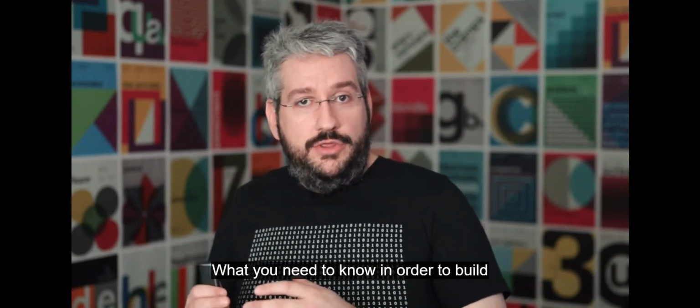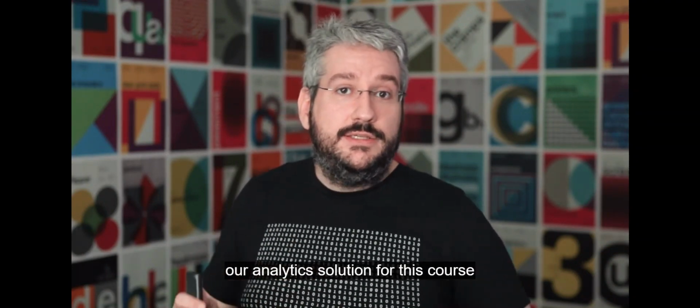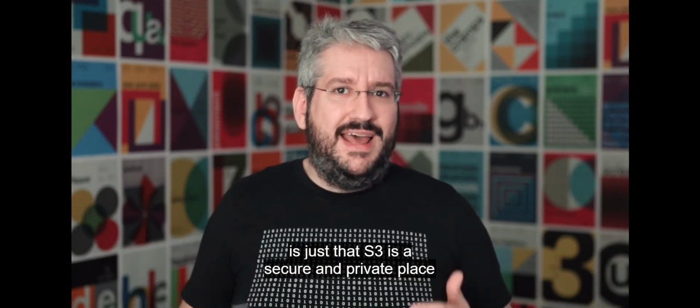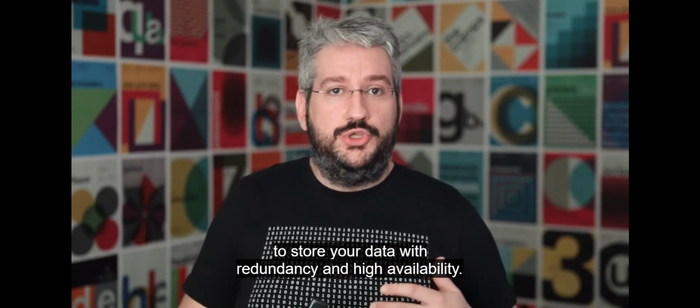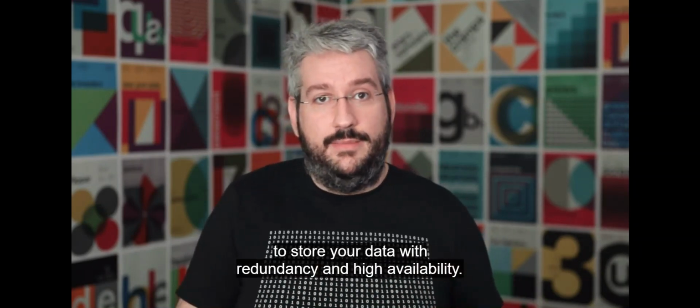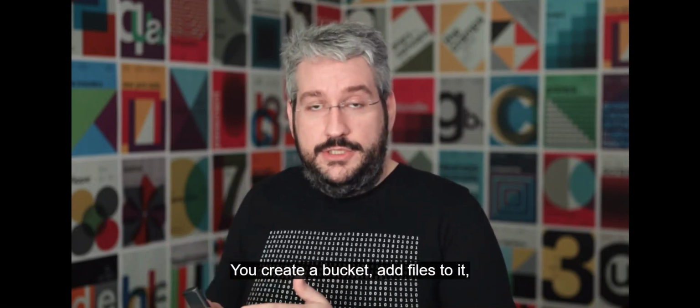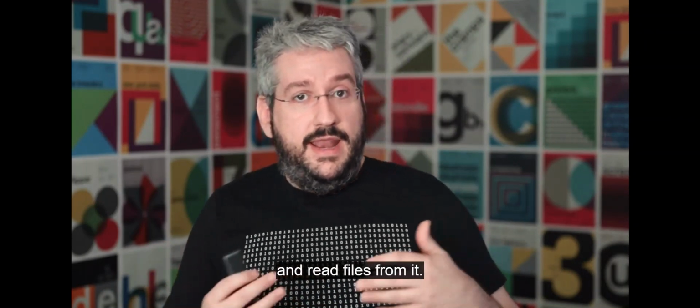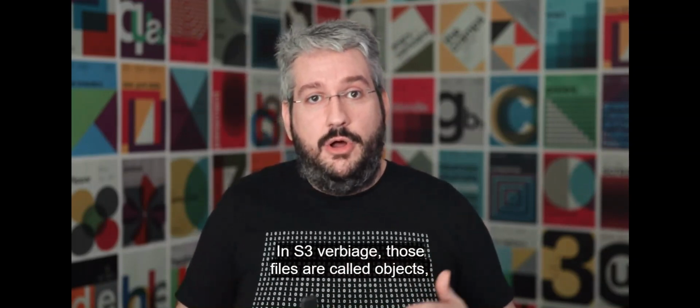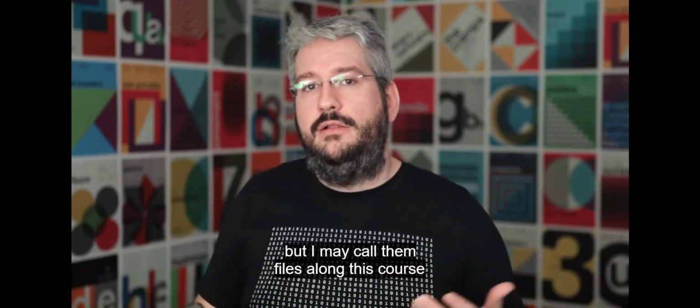What you need to know in order to build our analytics solution for this course is just that S3 is a secure and private place to store your data with redundancy and high availability. S3 is really simple. You create a bucket, add files to it, and read files from it. In S3 verbiage, those files are called objects, but I may call them files along this course just for simplicity.